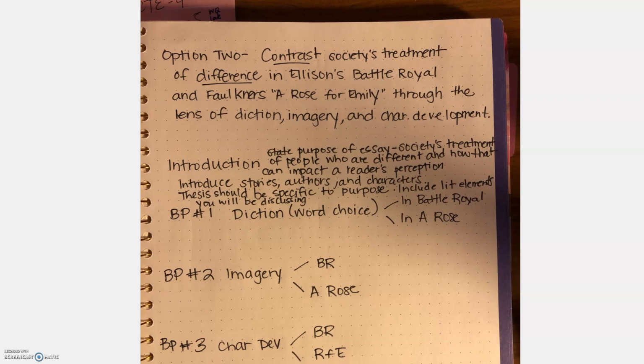So for your introduction, you want to state the purpose of your essay, which is society's treatment of people who are different and how that can impact a reader's perception of the character. You want to introduce your stories, the authors, and your characters. Your thesis should be specific to your purpose, including the literary elements that you will be discussing, which in this particular essay are diction, imagery, and character development.